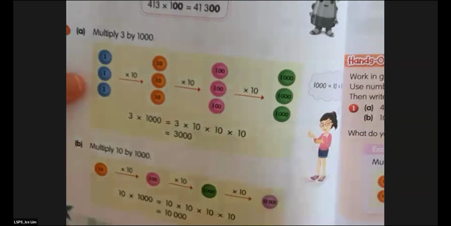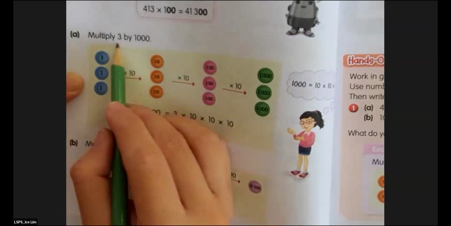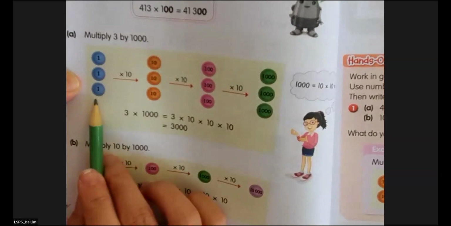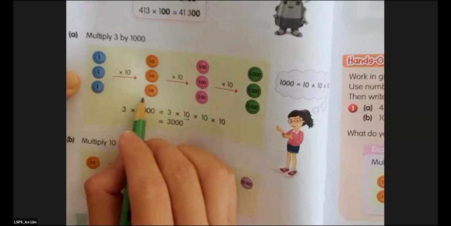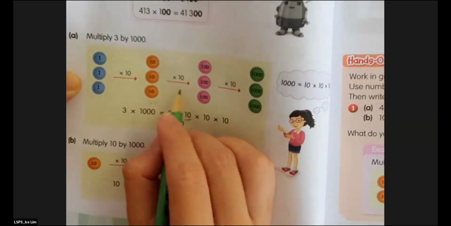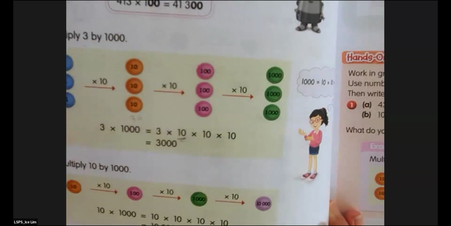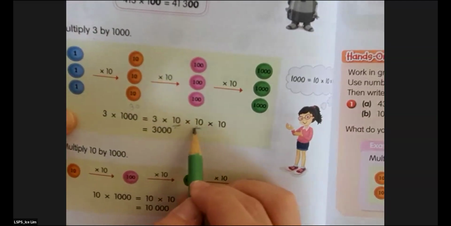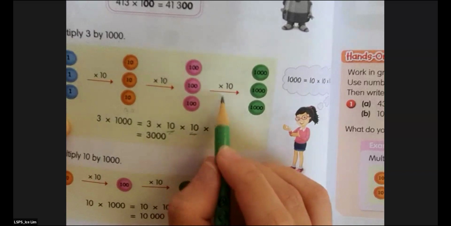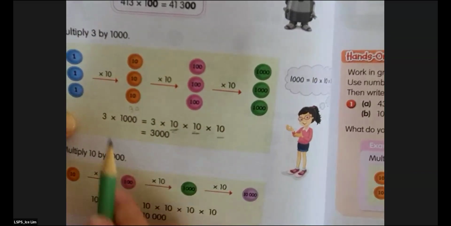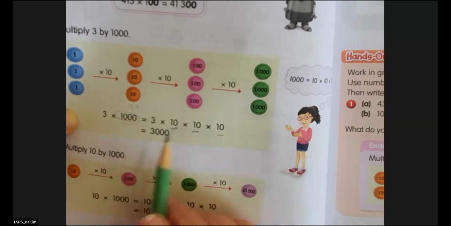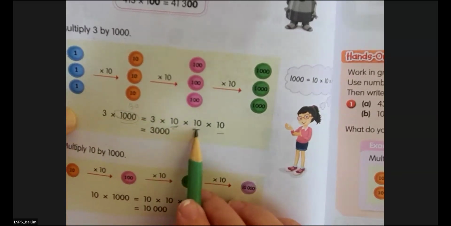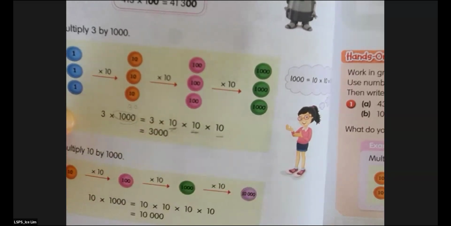It shows you here. Like 3 multiplied by 1,000, I have 3 ones first. 3 ones multiplied by 10, then I get 30. 30 multiplied by 10, I get 300. 300 multiplied by another 10, you get 3,000. So multiplying by 1,000 is the same as multiplying by 10, then another 10, and then another 10. That is how it conceptually works.